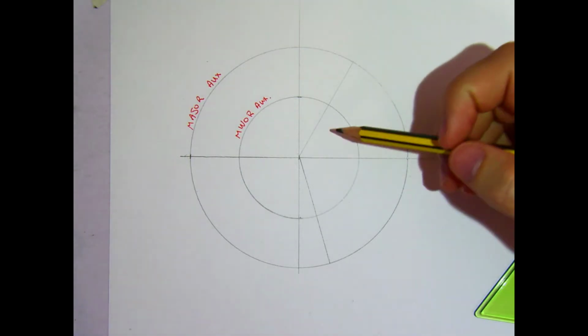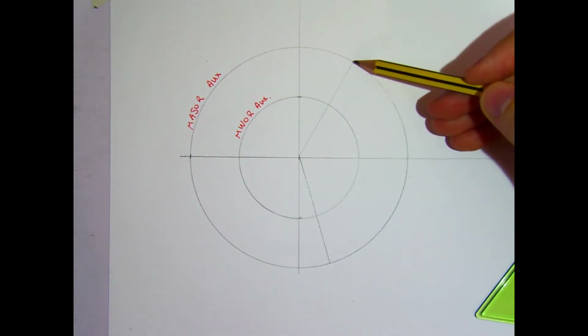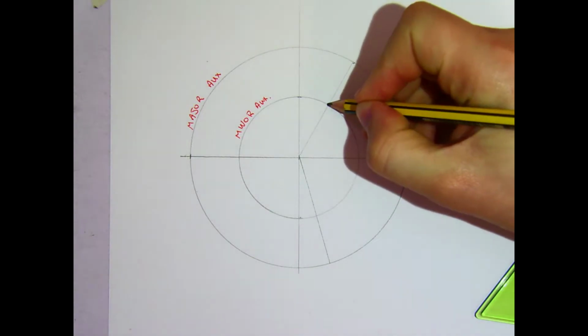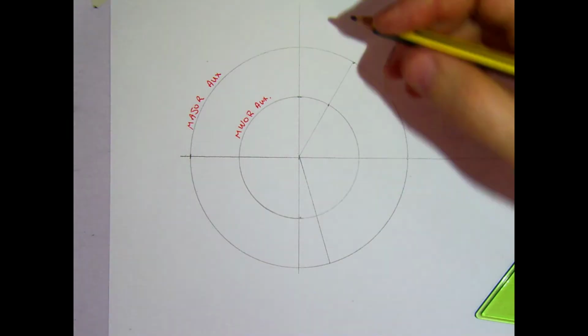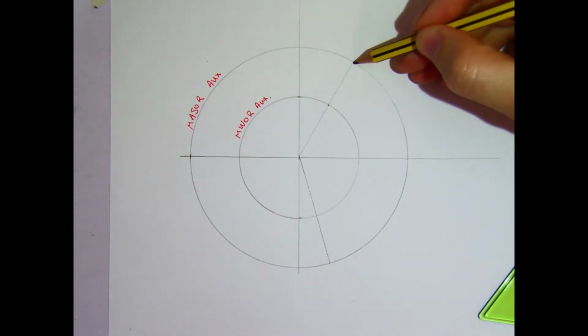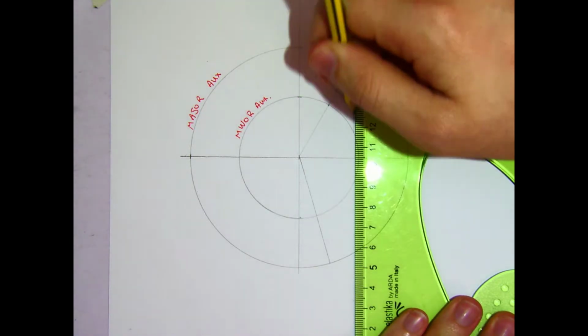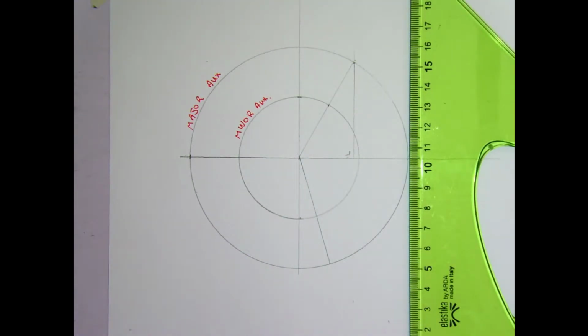Now what's really important to remember and to understand is how we use this line. This line is cutting the major auxiliary circle here, and it cuts the minor auxiliary circle here. We're going to use those two points and the information from whichever circle that line cuts. The major auxiliary circle is cut here, so from this point we're going to go perpendicular to the major axis, which would be a line coming straight down along here.